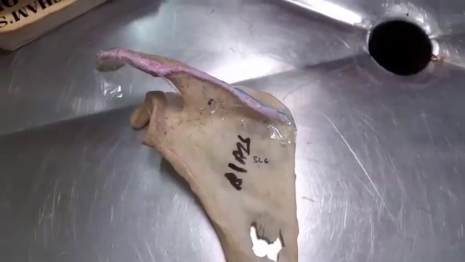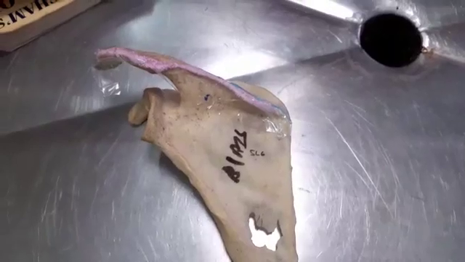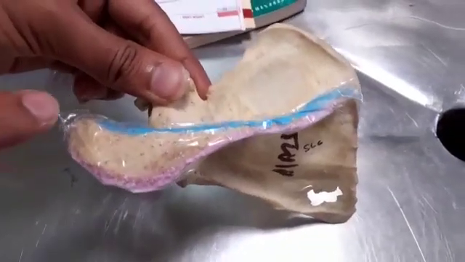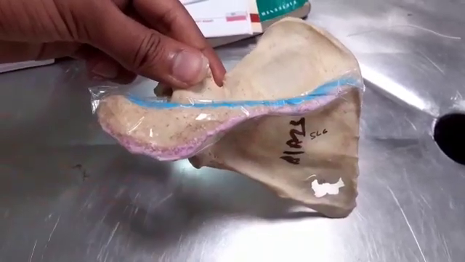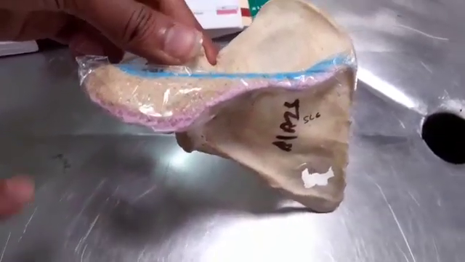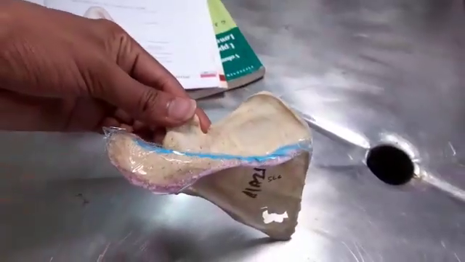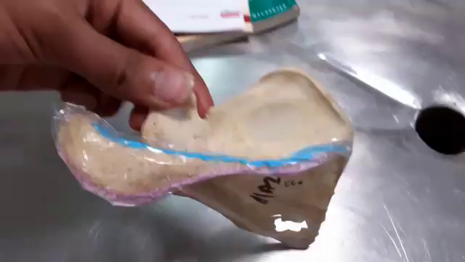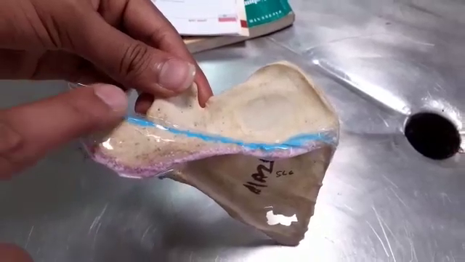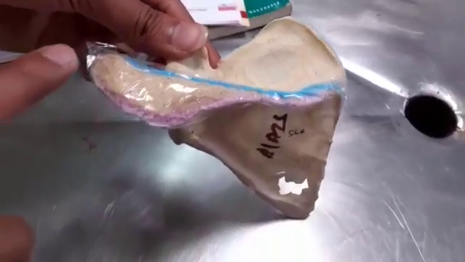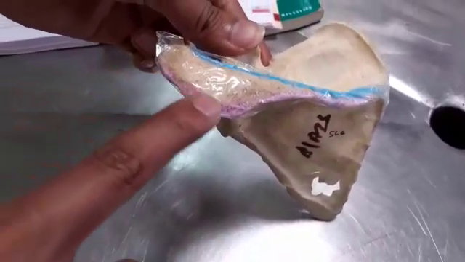This is a left-sided scapula. Identify the colored part of the scapula. The blue colored portion is the upper lip of the spine of the scapula, and the pink portion is the lower lip of the spine of the scapula. Mention its attachments. The attachment on the upper lip of the spine of the scapula is trapezius muscle, and on the lower lip it is the deltoid muscle.